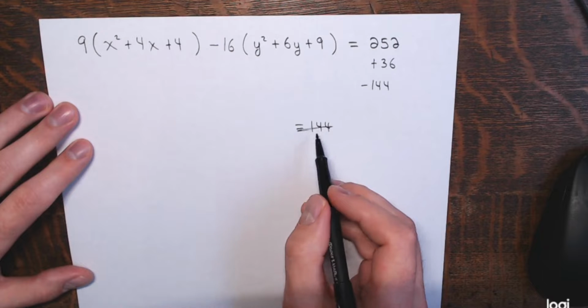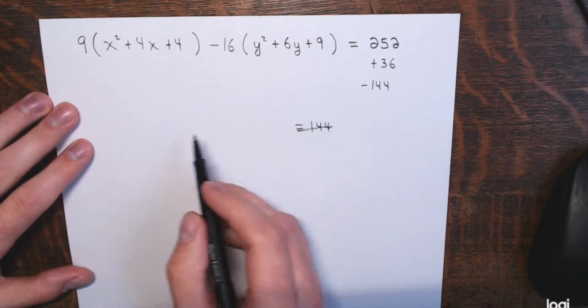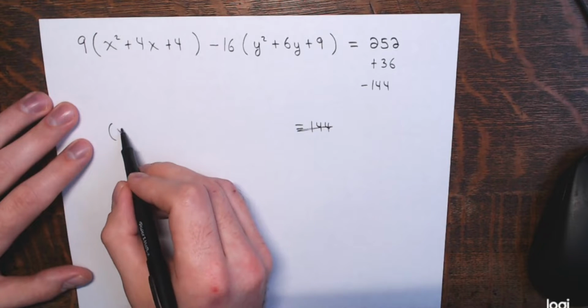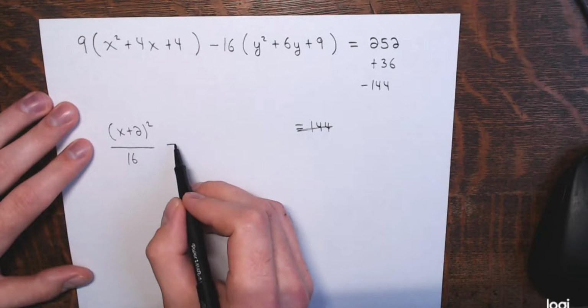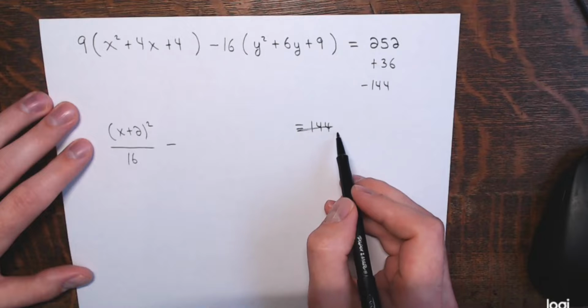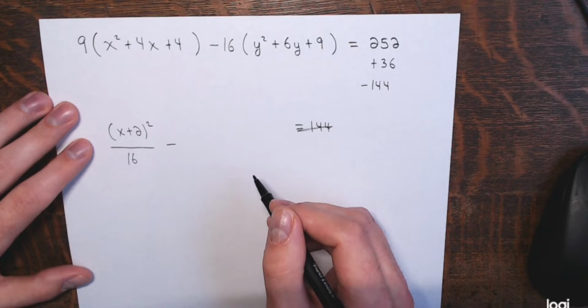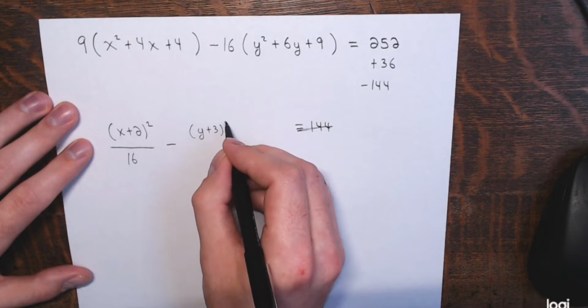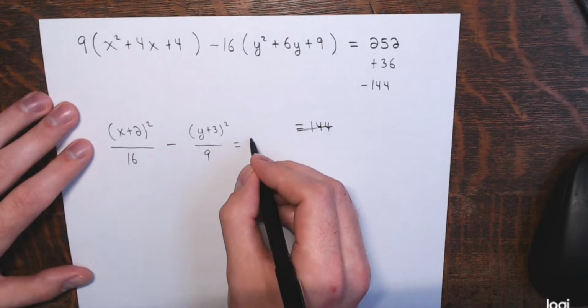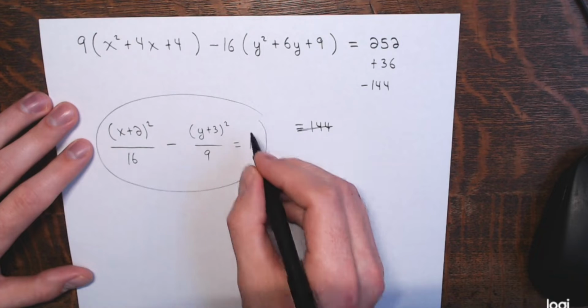So we have, 9 goes into 144 16 times. This is the quantity x plus 2 squared divided by 16. Minus, and then 16 goes into 144, 9 times. So we have the quantity y plus 3 squared divided by 9 equals 1. And there's a standard form, but we're asked to graph as well.